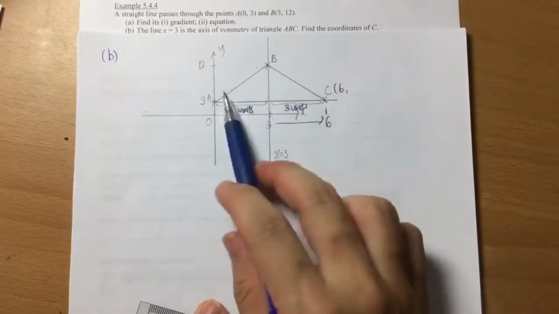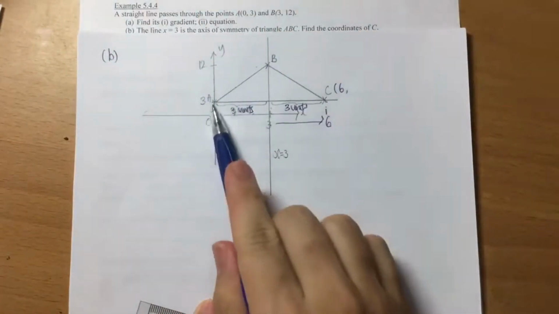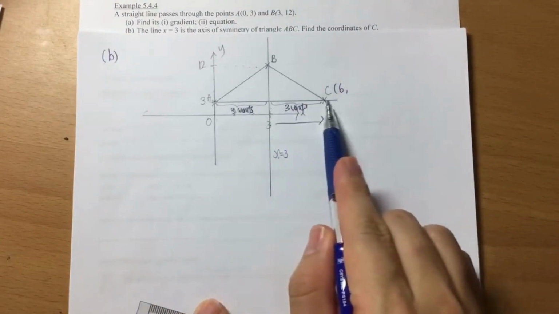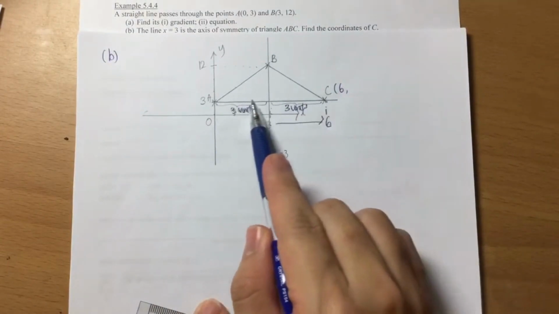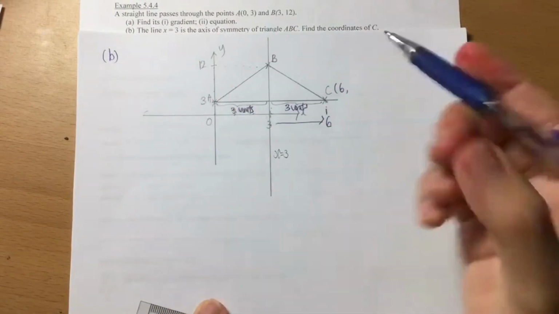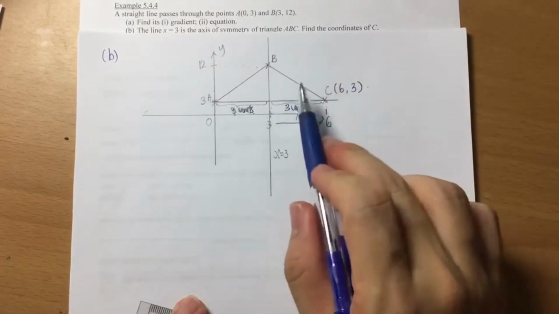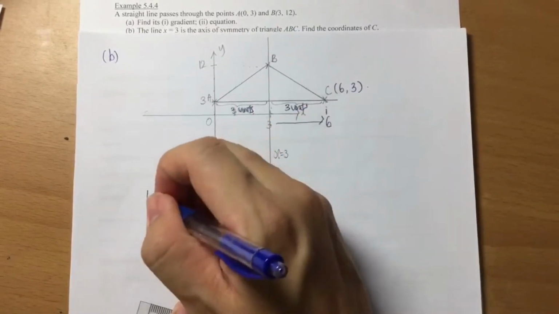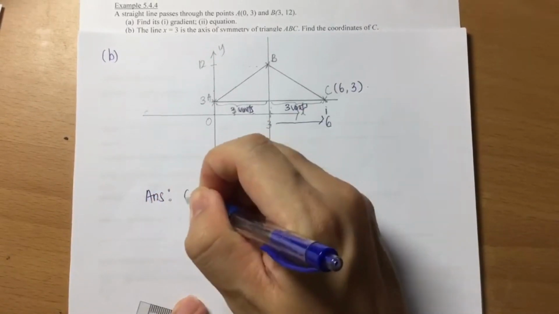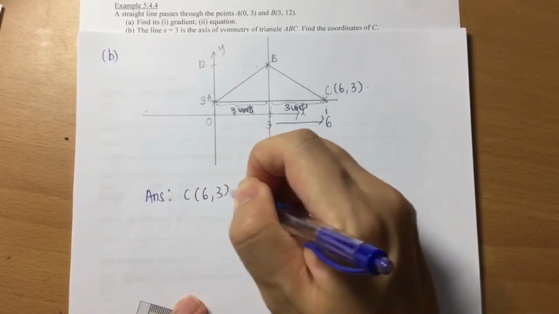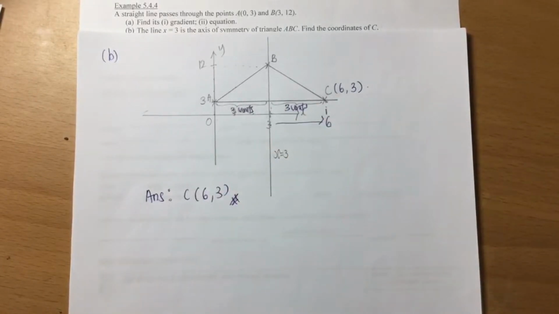And because this has to be a line of symmetry, a reflection, therefore this has to be a horizontal line, the y value is 3. Well, this is inside the diagram, so please do present your answer neatly, and that will be the answer for part B.